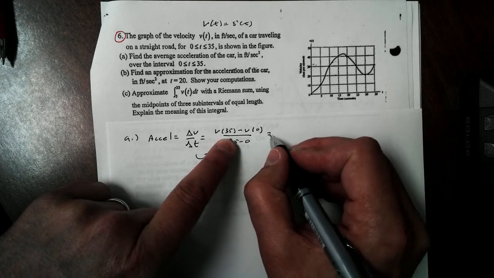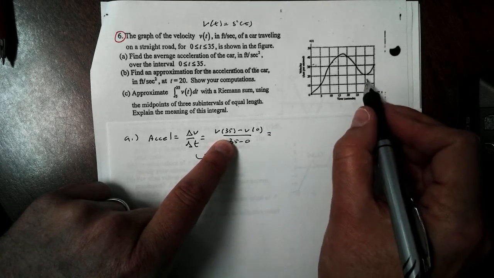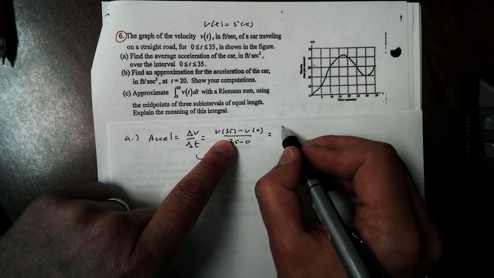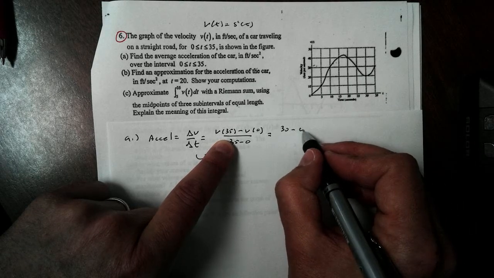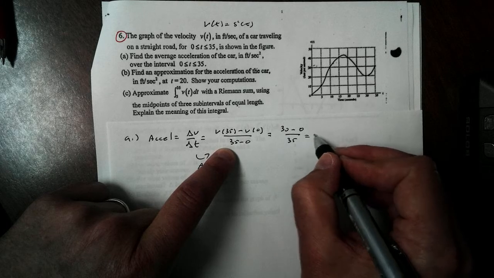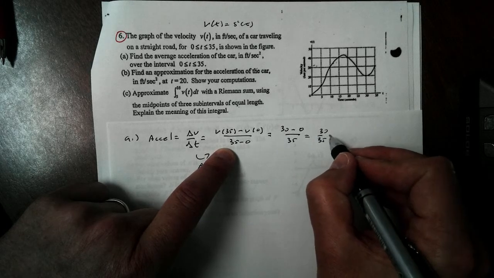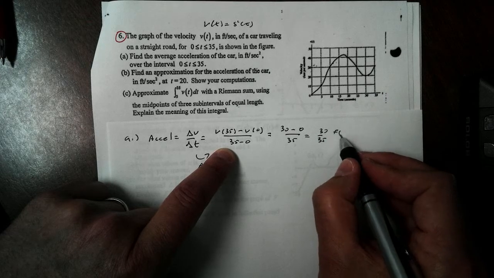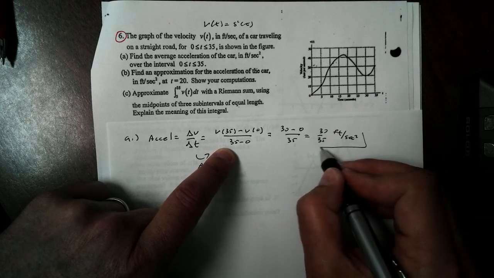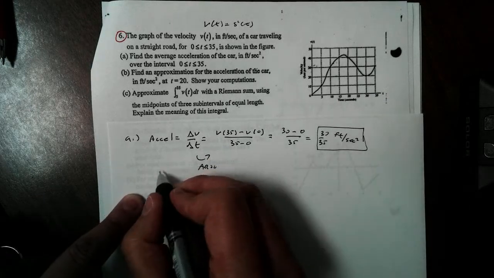So let's see here. My velocity at 35 is right here, at 30 it looks, minus my velocity at 0, which is 0, over 35. So we're going to get 30 over 35, and that is going to be feet per second squared, I think. Don't forget your units. Very easy to do.